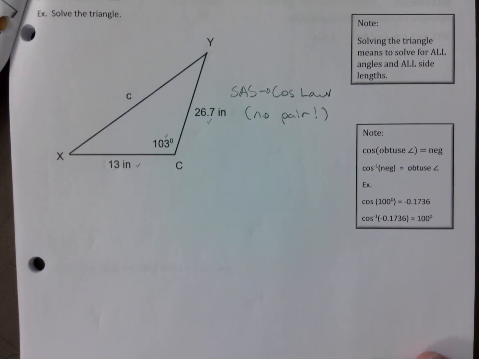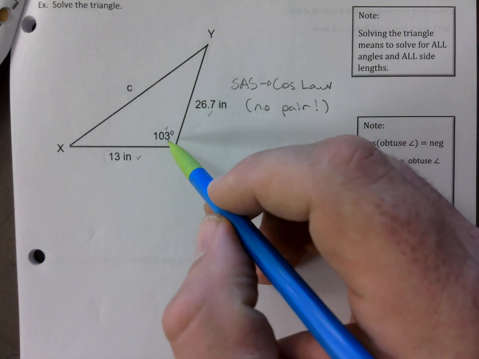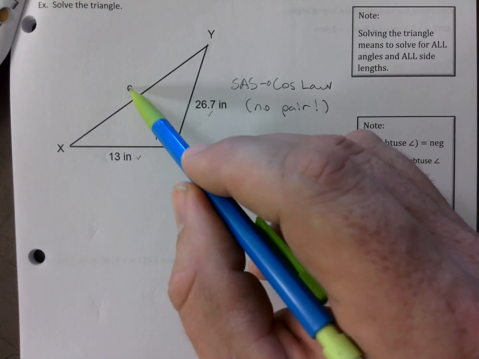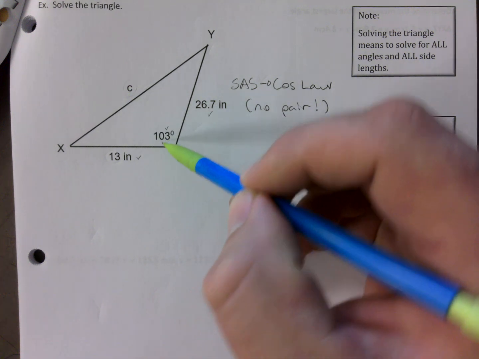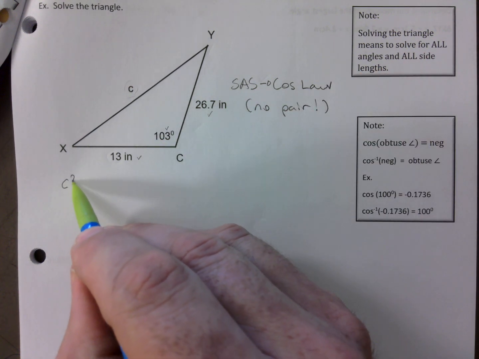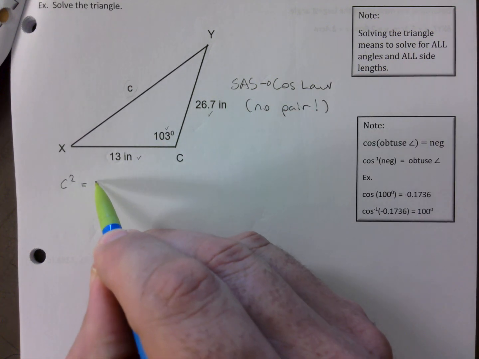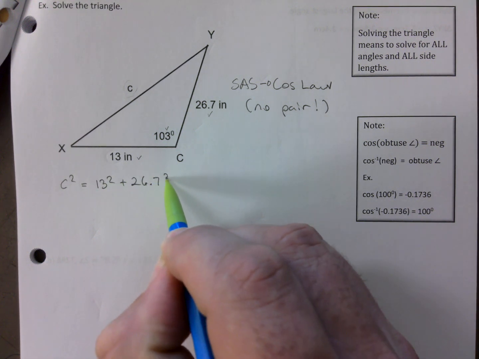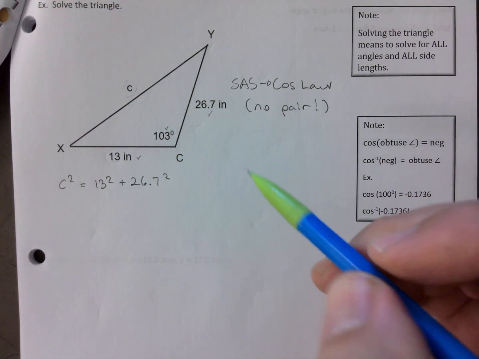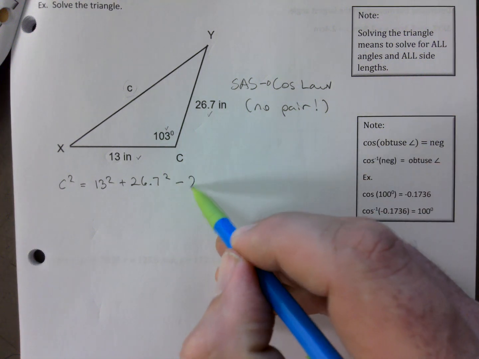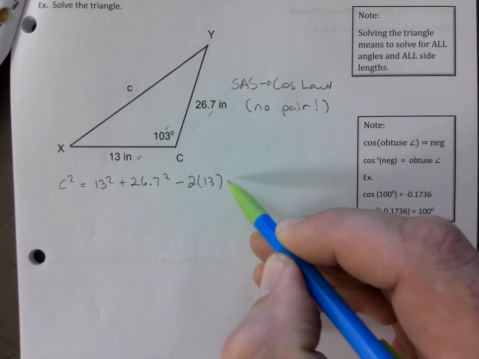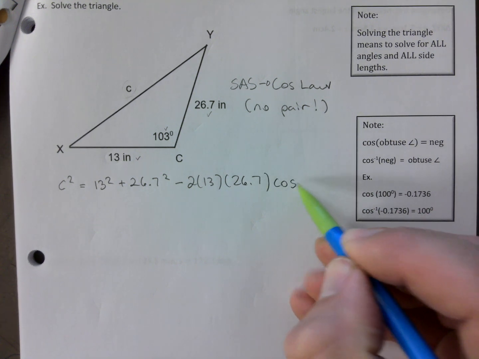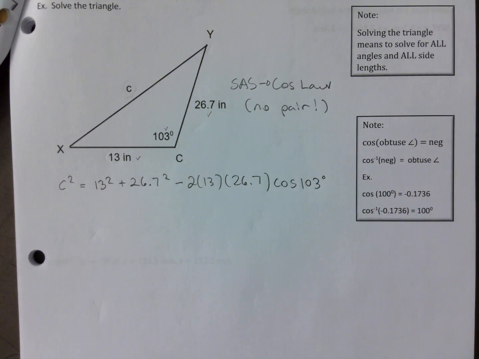So I'm going to solve, the only thing I can do if it's SAS is solve for the side that's across the one angle given. So I start like this. C squared is equal to 13 squared plus 26.7 squared. I'm just using the formula, by the way. Minus 2 times 13 times 26.7 times cosine of 103 degrees.